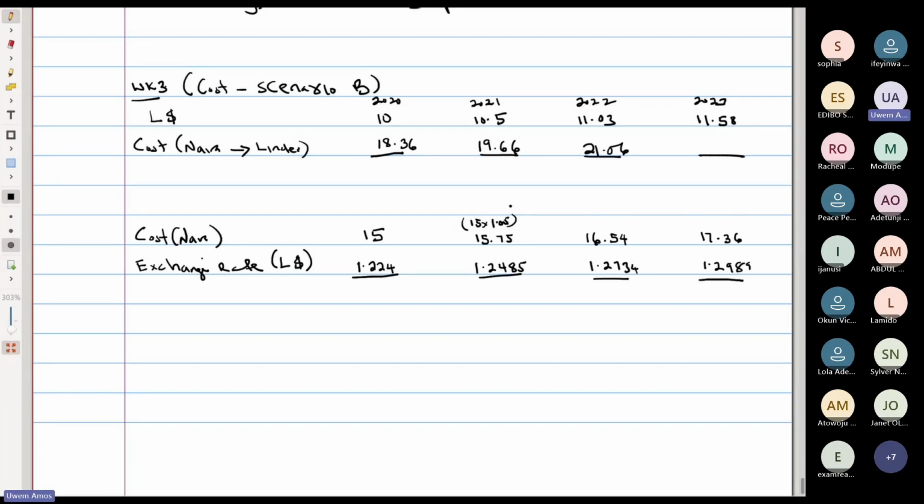And then finally 17.36 multiplied by 1.2989, we have 22.55.